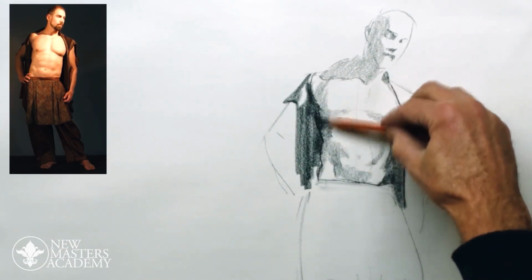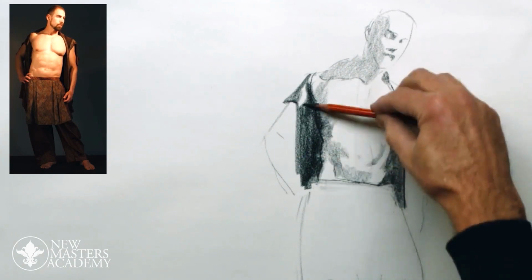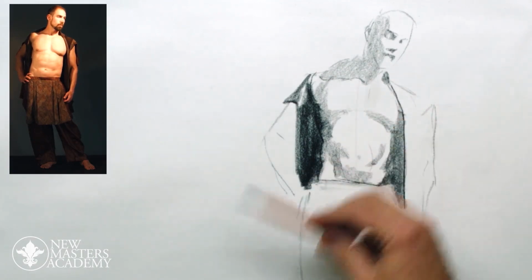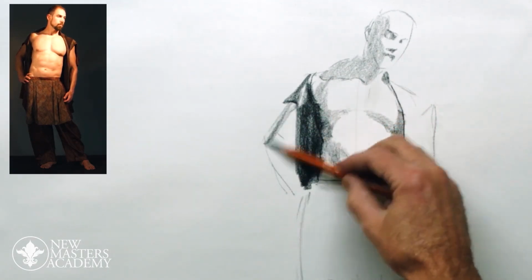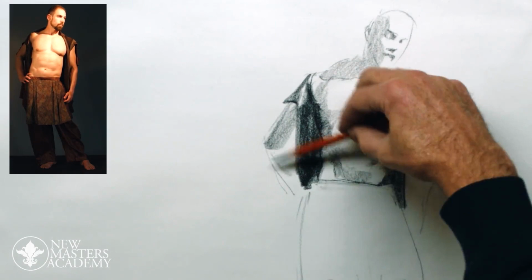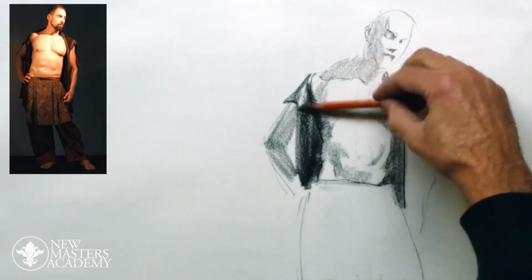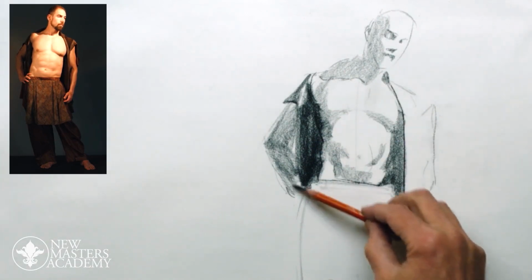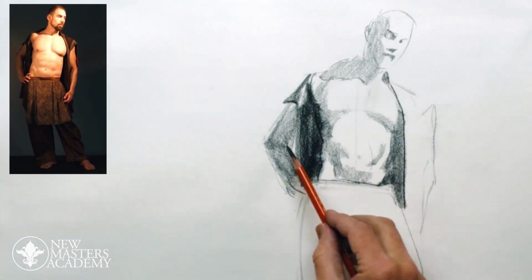I'll just make this a dark shape. I'm going to make this arm over here subordinate because it's going to be pushed into the shadow over there. So I'm going to go ahead and make that subordinate in here.